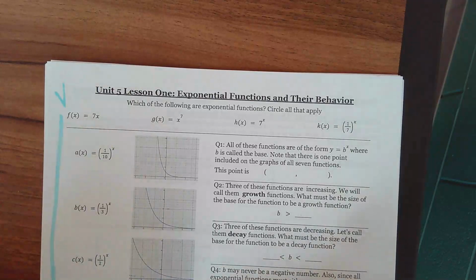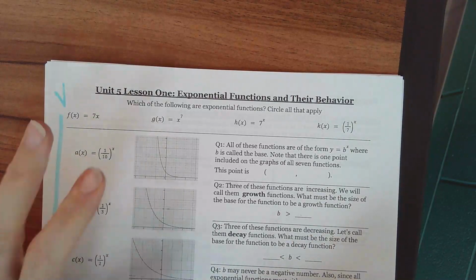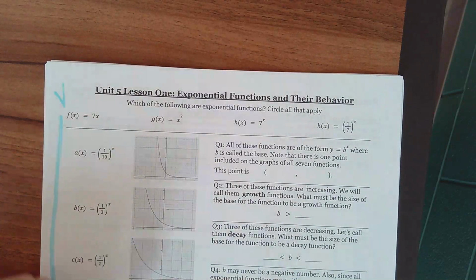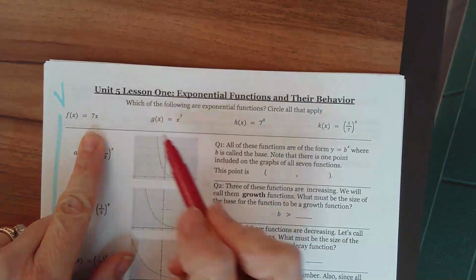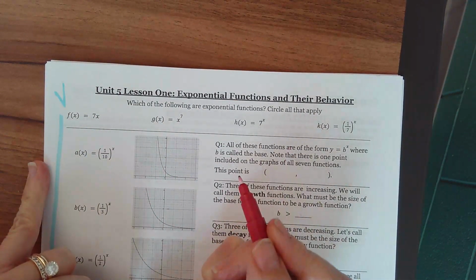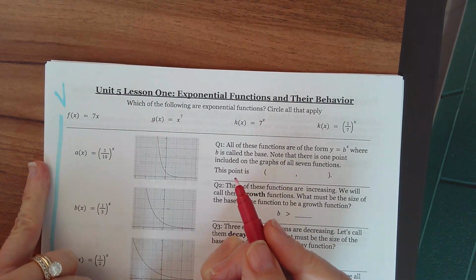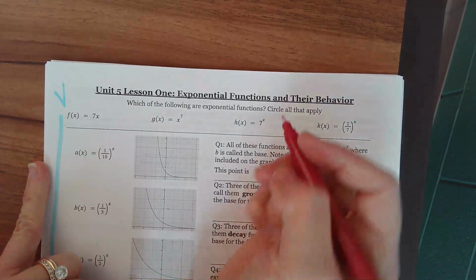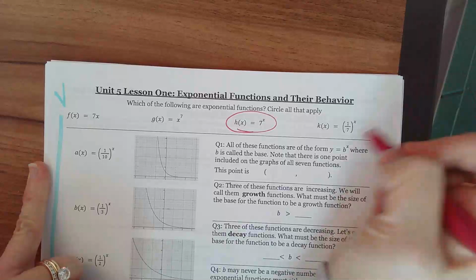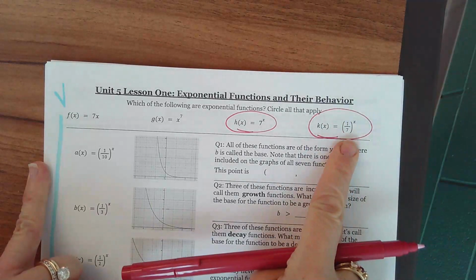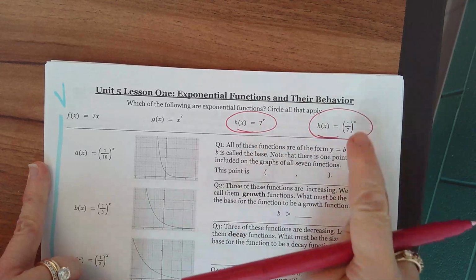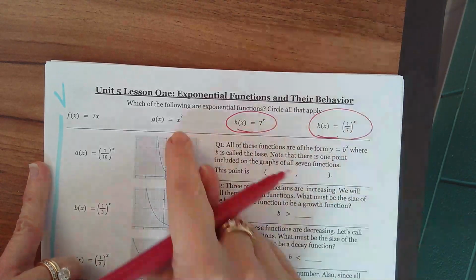Circle all that apply. So what I want you to make sure that you understand, and one of the goals here, is to understand what an exponential function looks like. An exponential function is a function that has a base, we call it either a growth or decay factor, and it is raised to a power of x. So for example, this is an exponential function, and this is an exponential function. It's a base, like 7, raised to a power of x, or 1/7 raised to the power of x.